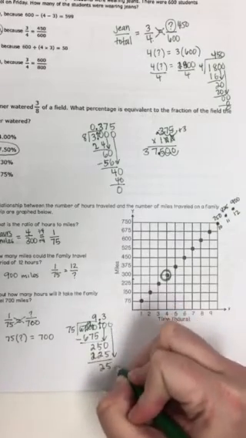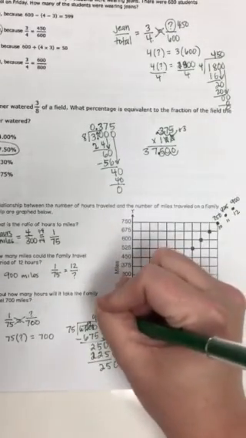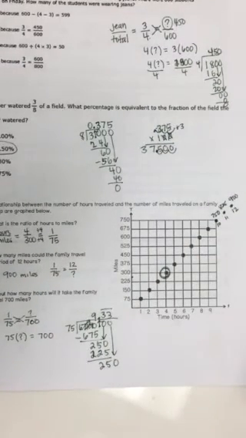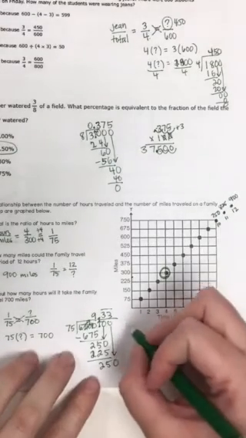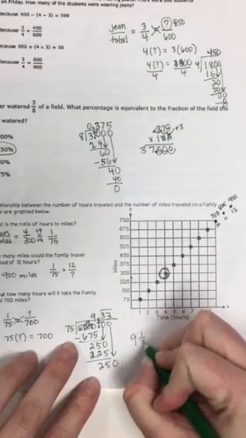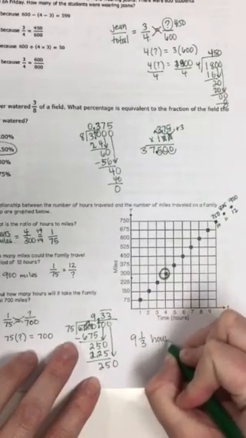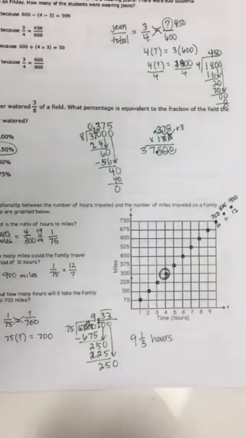So what do y'all notice is happening with our number is that the 3 is repeating. And what fraction is 0.3 repeating? Oh, 1/3. So my answer is 9 1/3 hours. I hope this helps, and good luck on your test on Friday.